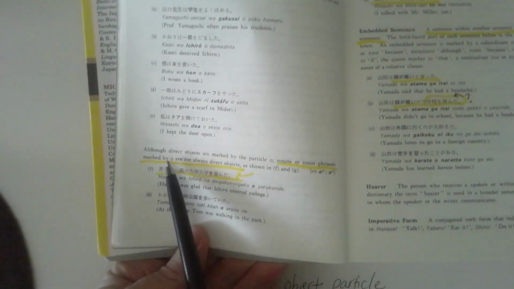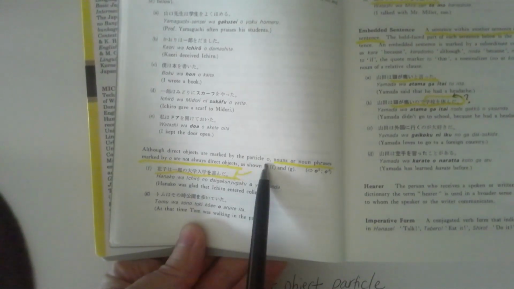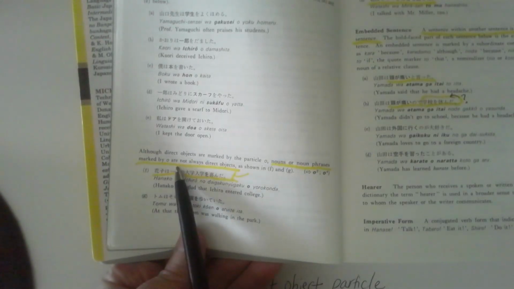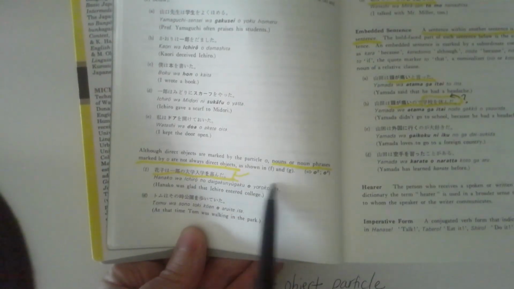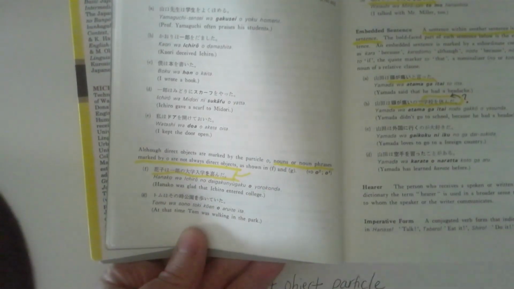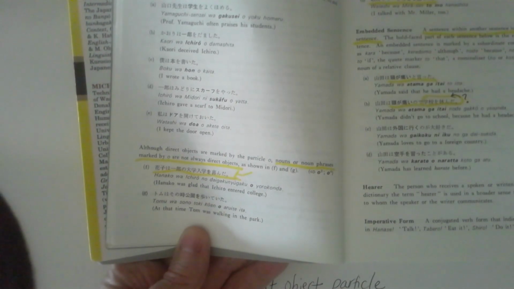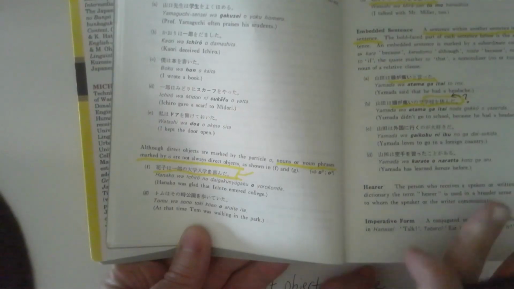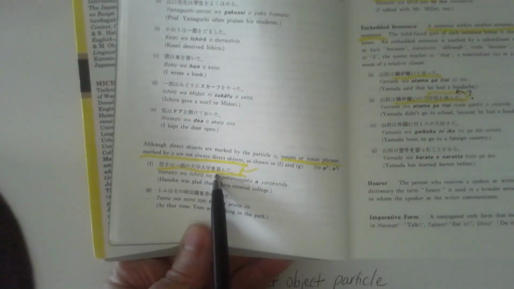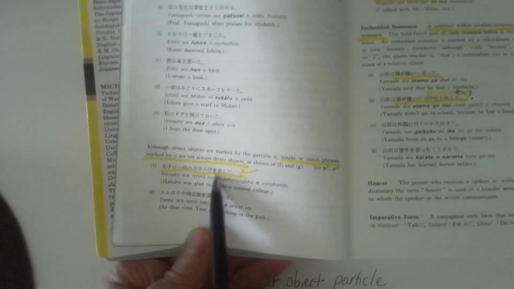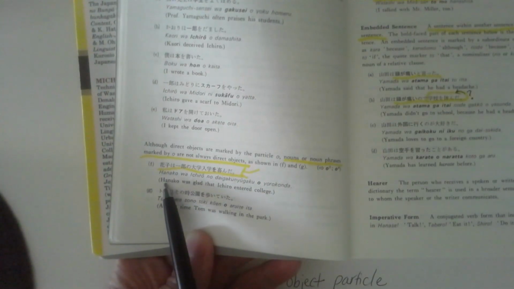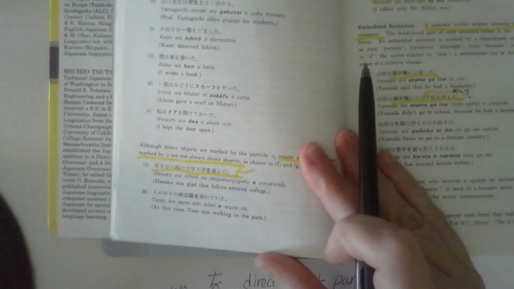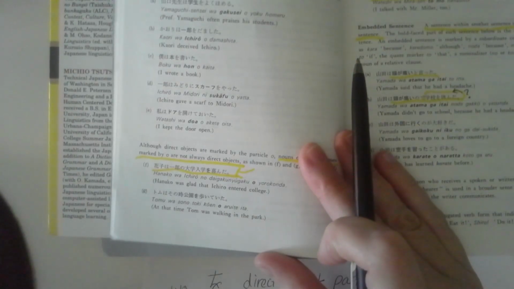It says, although direct objects are marked by the particle O, nouns or noun phrases marked by O are not always direct objects. So there will probably be a lot of instances in Japanese where it just doesn't make sense with this O. For example, it says Hanako wa Ichiro no daigaku nyugaku o yorokonda.